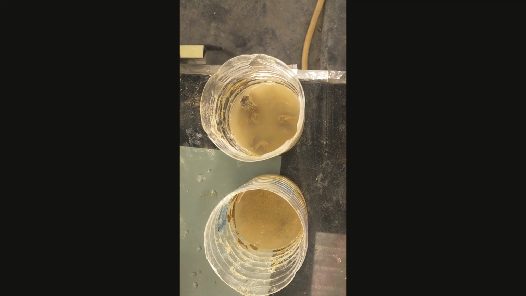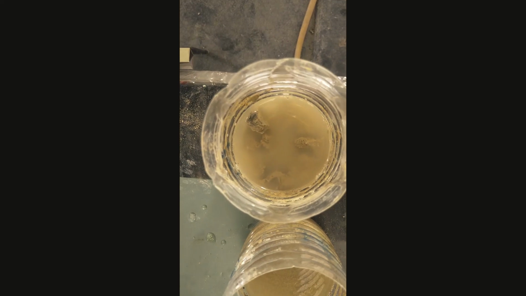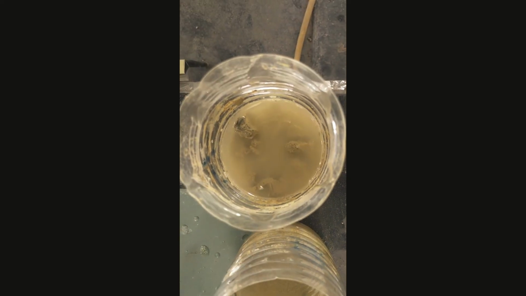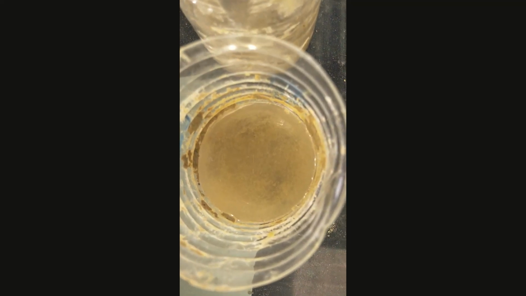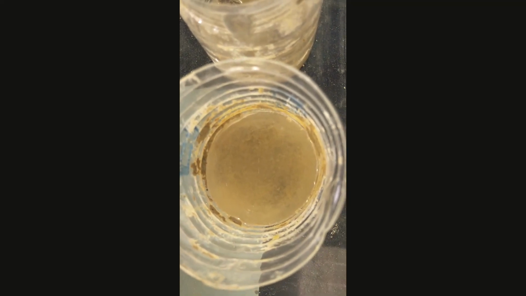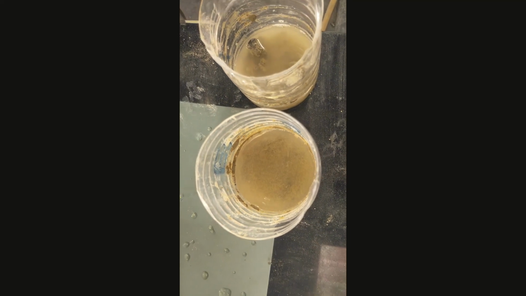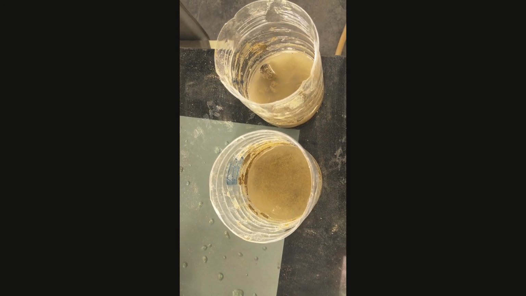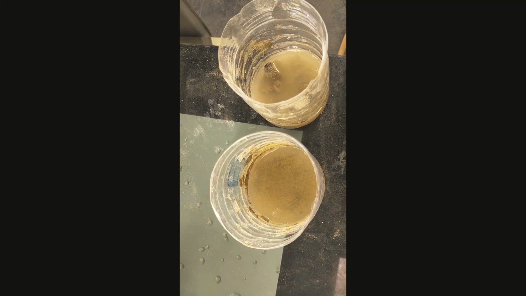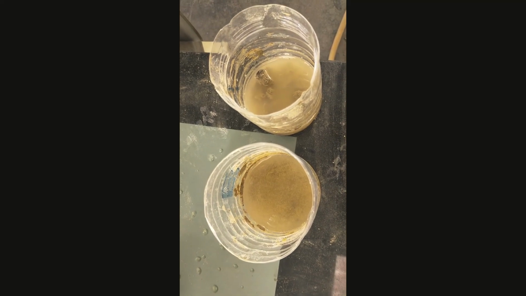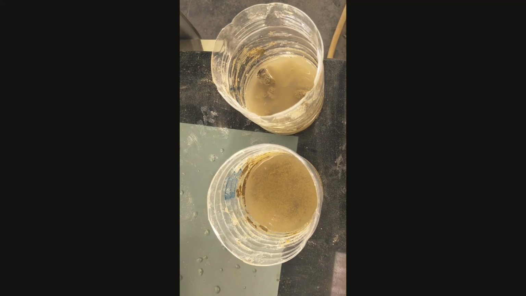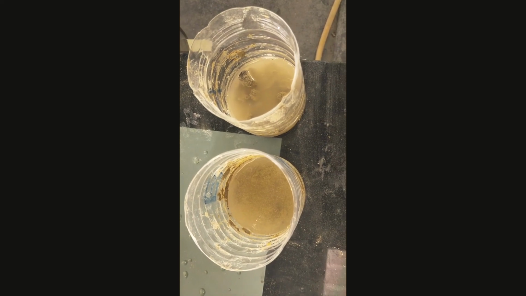Okay, after 5 minutes, you can see that there are no bubbles in A, but there are a lot of bubbles in B. That means the sample reacts to the sodium carbonate solution, which is an alkali solution. So I can conclude that this soil is an acidic soil.